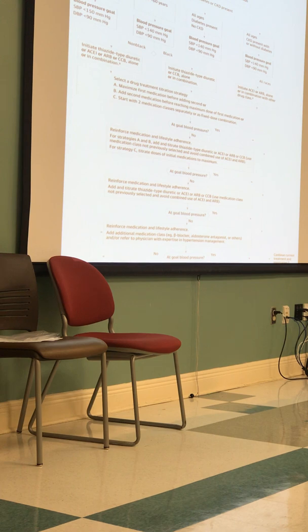For a non-black person, you probably start them on an ACE inhibitor first. JNC8 says everyone with hypertension and diabetes or kidney disease, you want to start them on an ACE or an ARB. Black, non-black, 65, less than 65, doesn't matter.